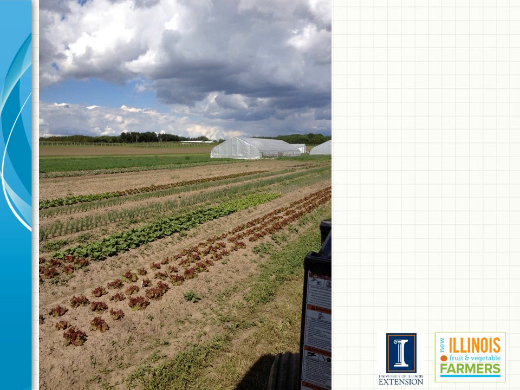Here is a field at the student farm in the spring. We have head lettuce transplants planted at the same time but with different maturity dates. This way, with one planting, the harvest period can be extended over a longer period of time. Not only do we plant lettuce varieties of different maturity dates at the same time, we also do these plantings at different succession intervals of 2 to 3 weeks apart.